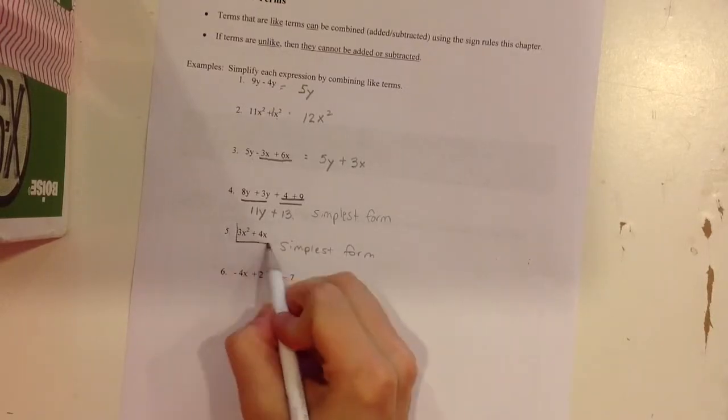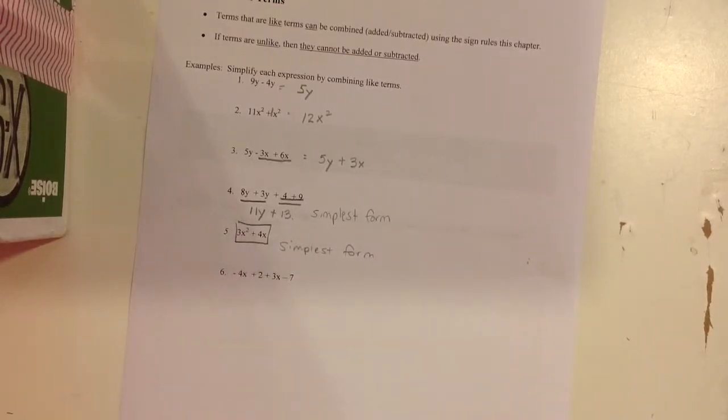Now what would you do for your homework? You would type in this entire thing into your answer. Unless they give you a little bubble to click and say simplest form, you would type the entire thing into your answer box. You wouldn't actually type in simplest form into the answer box.